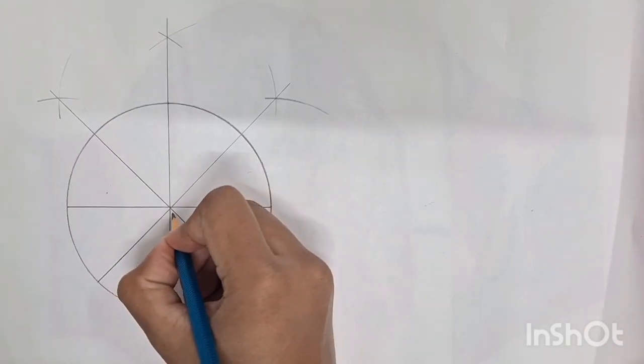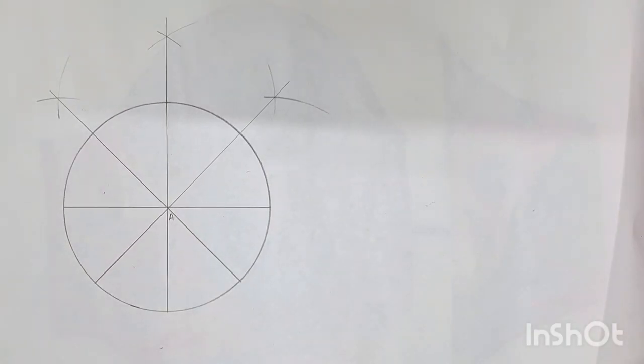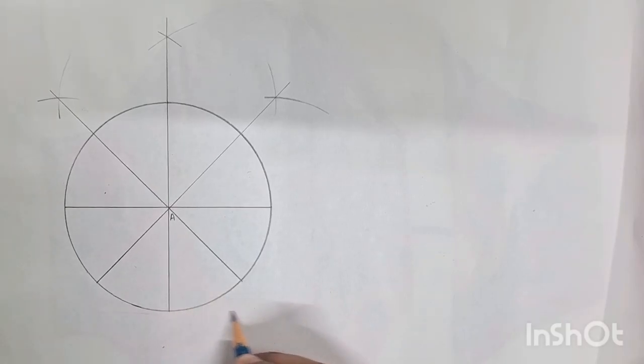Now I'm naming this point as A. After we divide the circle into 8 equal parts, we will have to draw a perpendicular from this point.